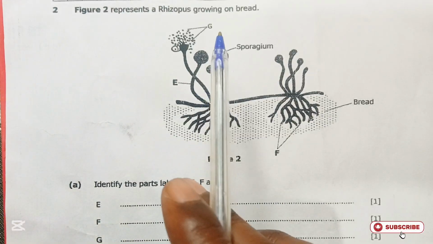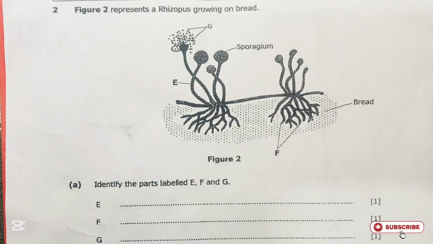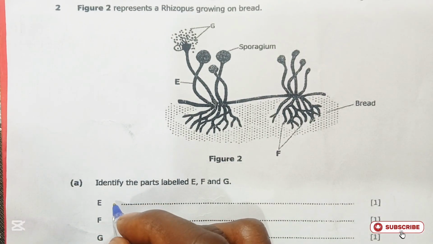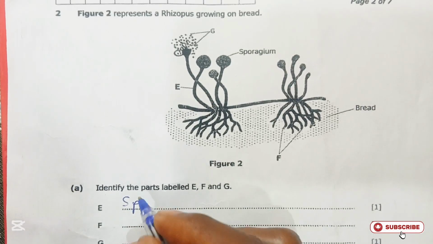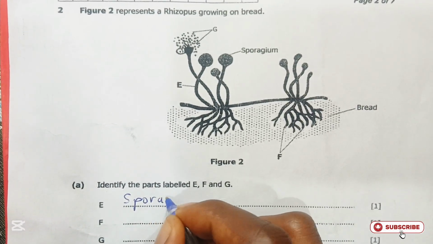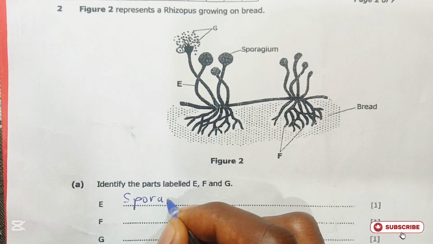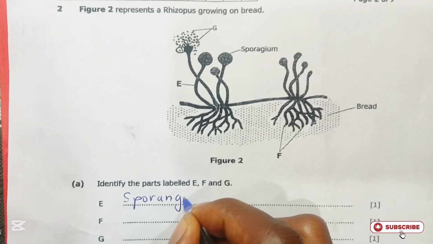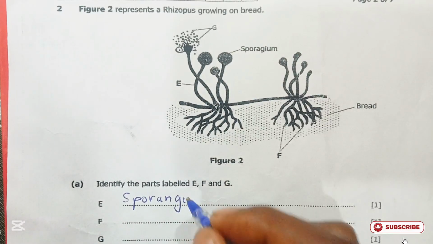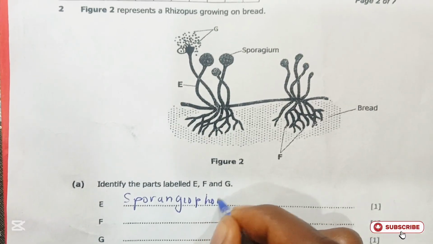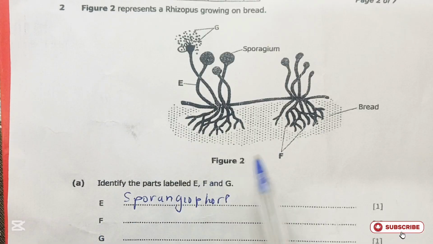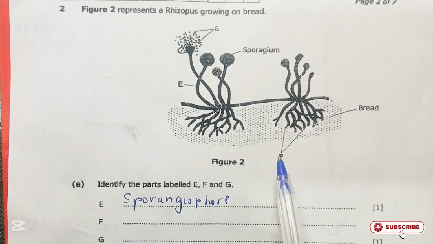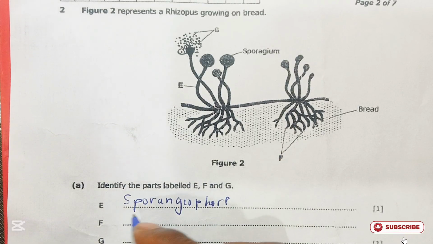So the part labeled E is considered as what? Sporangiophore. The spelling is like this, for the part labeled E, sporangiophore. Then F is the rhizoid.